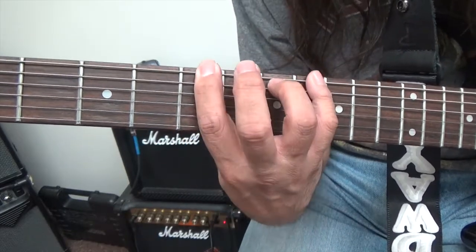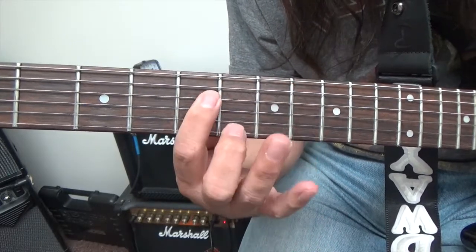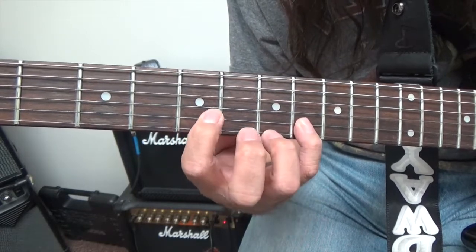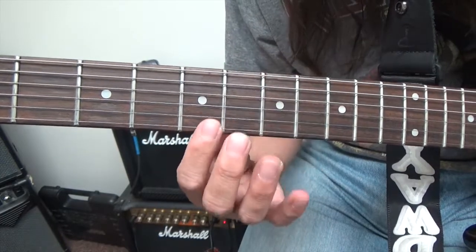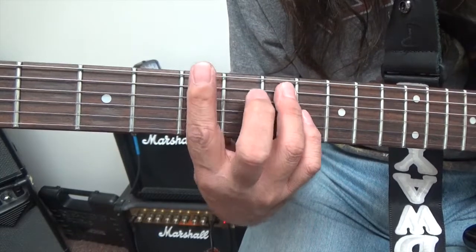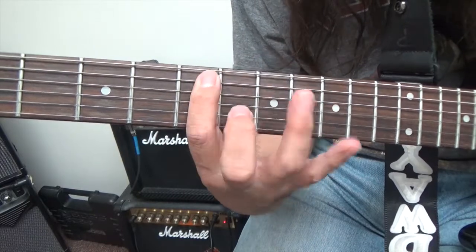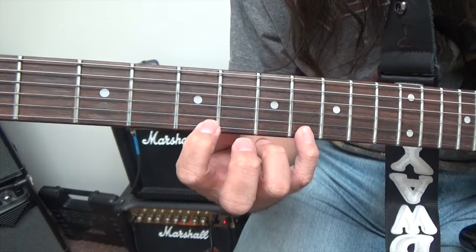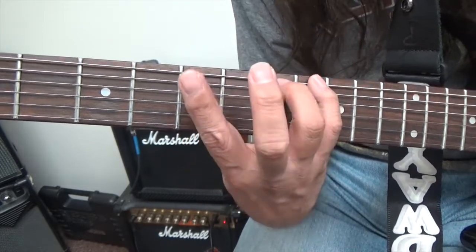So we've got 5, 8. Then the next string is going to be 5, 7, then 5, 7 again, and 5, 7 again. Then 5, 8, and 5, 8. You want to be able to master that: 5, 8, 5, 8, 5, 7, 5, 7, 5, 7, 5, 8. Be able to do that up and down the fretboard, and then go backwards: 8, 5, 8, 5, 7, 5, 7, 5, 7, 5, 8, 5.